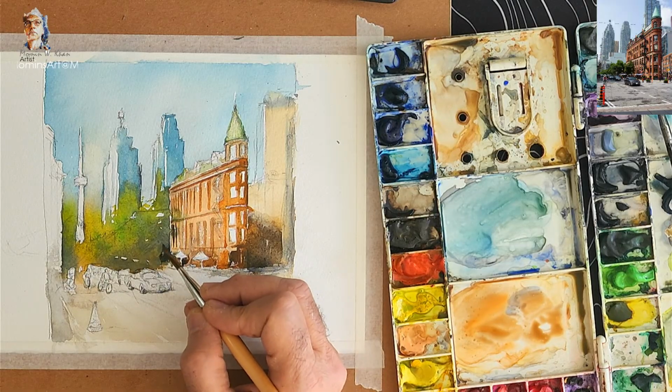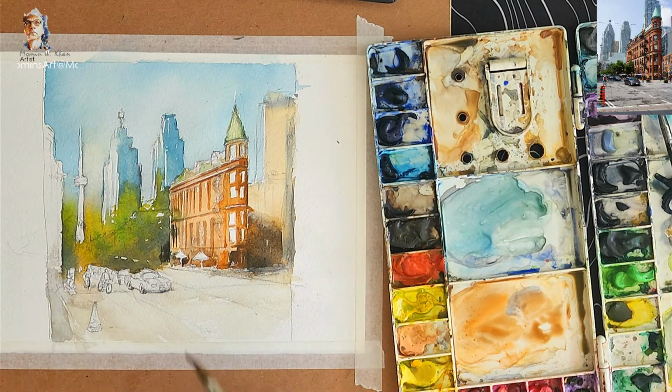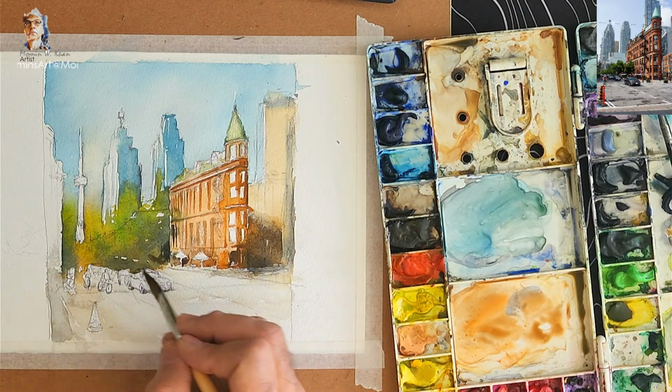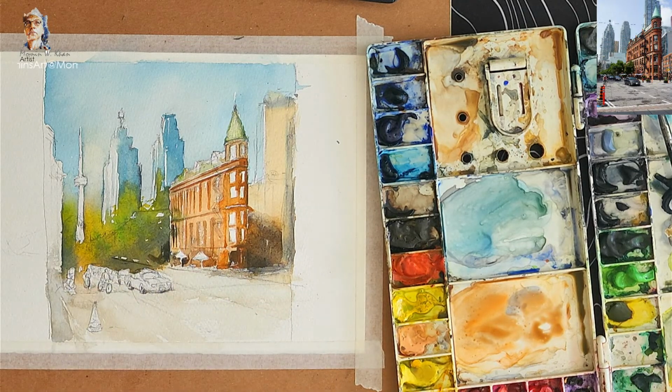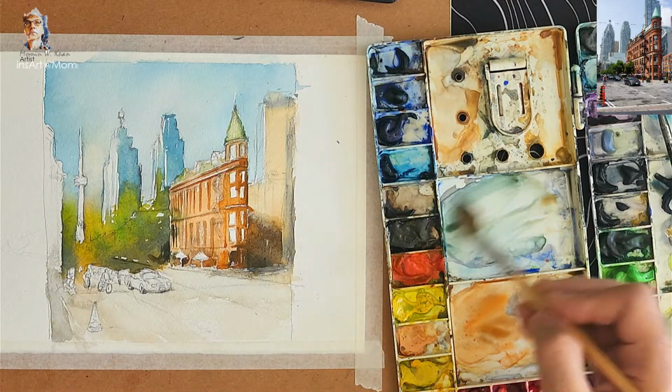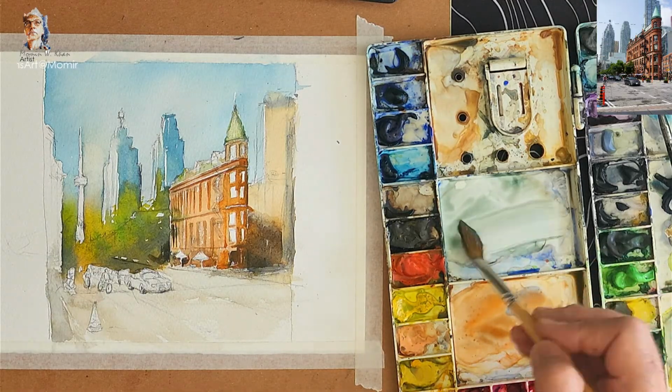Create some more, bring some more contrast to your painting, and then the street level. Let's do a little bit of gray color.